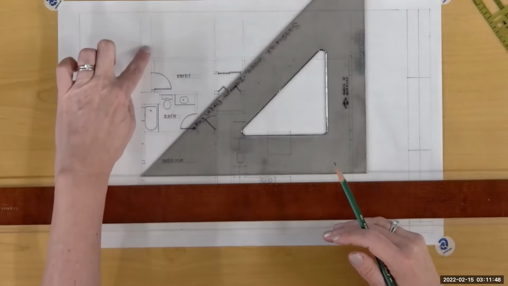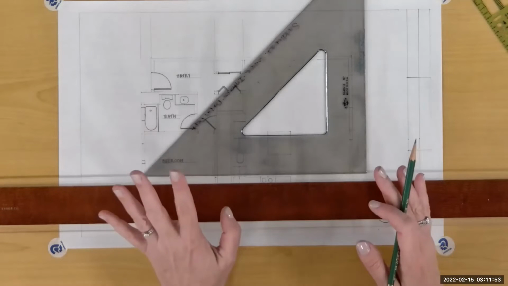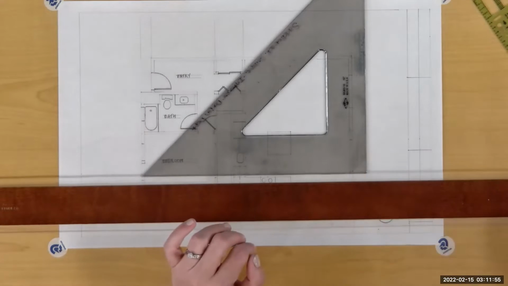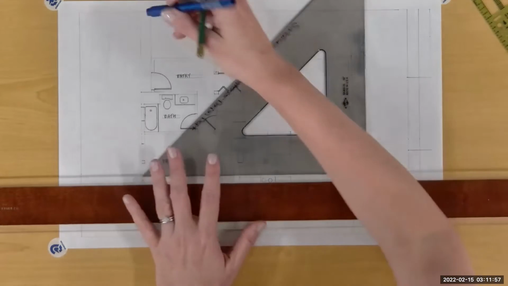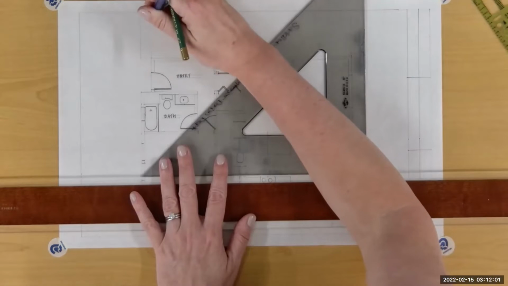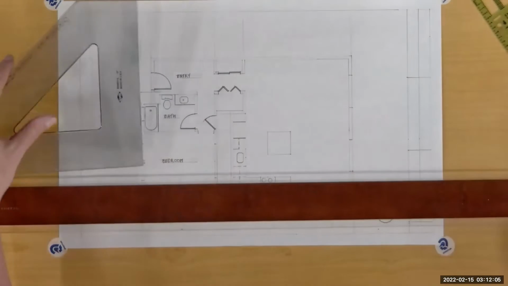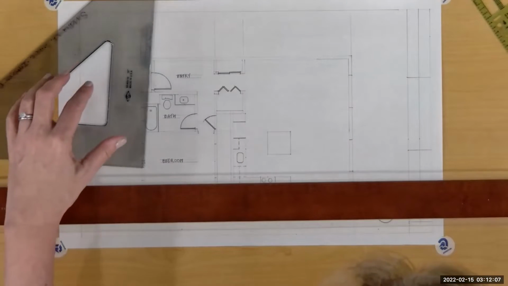There's some who might say that you don't need to dimension this little opening here on both sides, but I like to. And we can take these guidelines down a little bit, because these are only going to have to go to that 3/4 inch mark, because they're only going to cross one string.